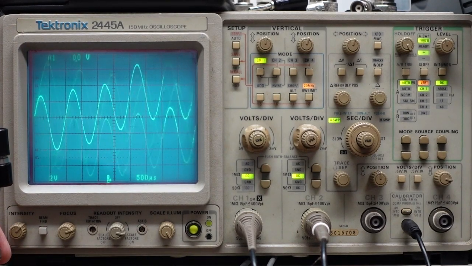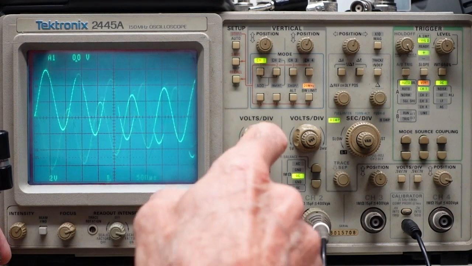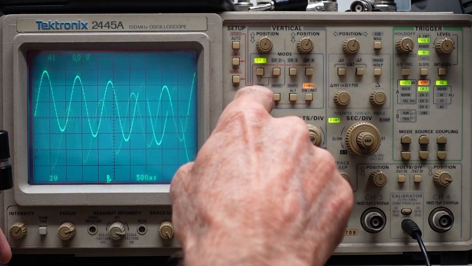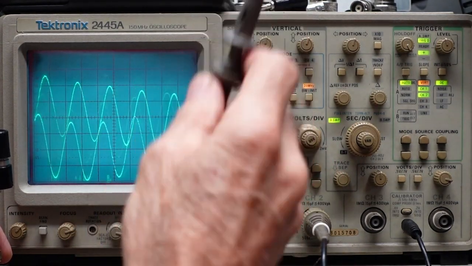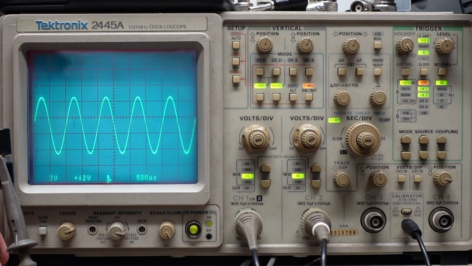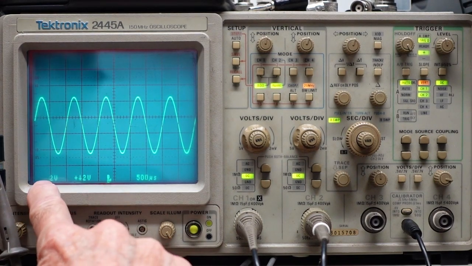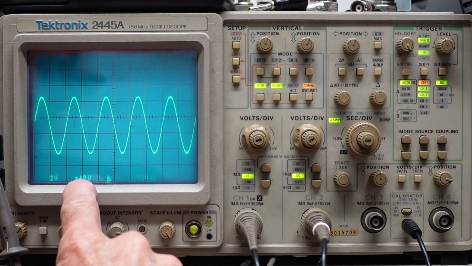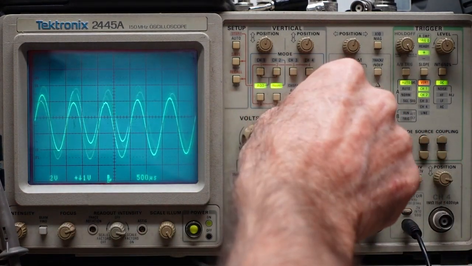So what we need to do is pseudo-differential input mode. So if I go add invert, turn channel 1 off, and take the channel 2 probe, we get a nice stable presentation. Now we have to make sure that both channels have the same volts per division setting, or else we get something like this.